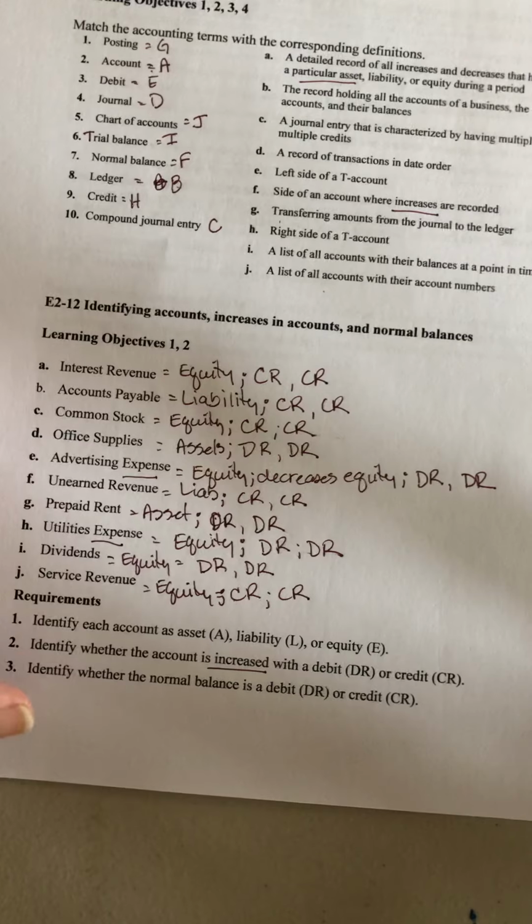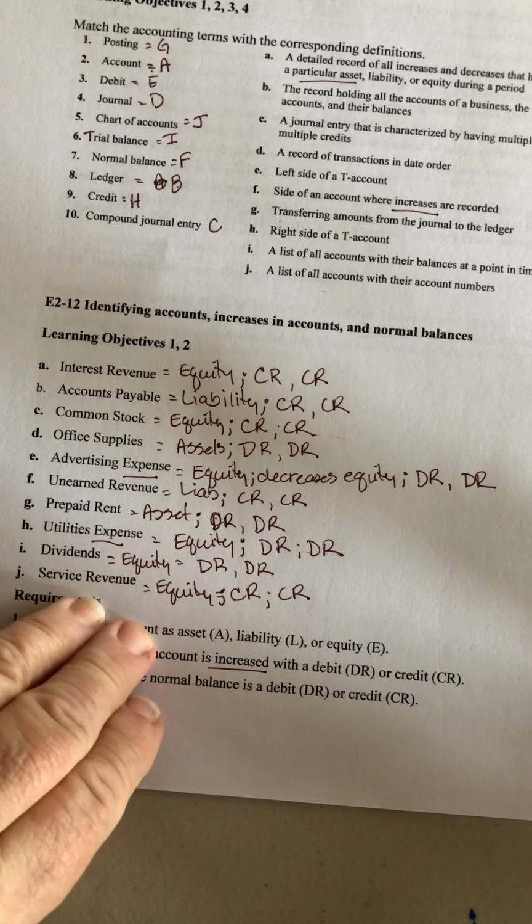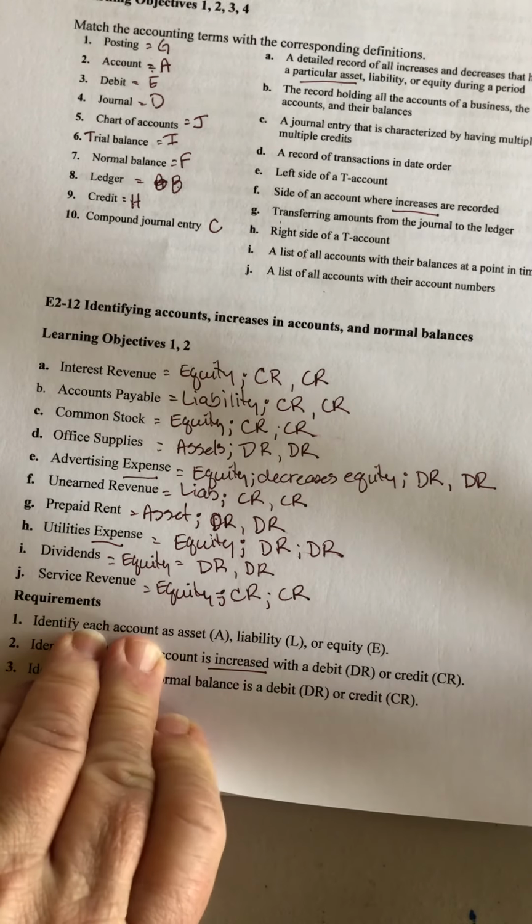These are good things to review, so when you're doing the journal entries, it'll help you to know what accounts and what you should debit and credit.